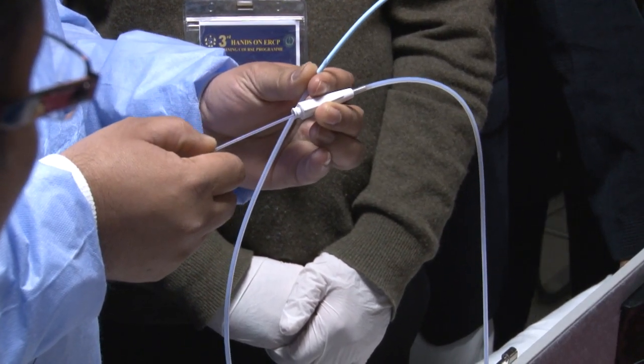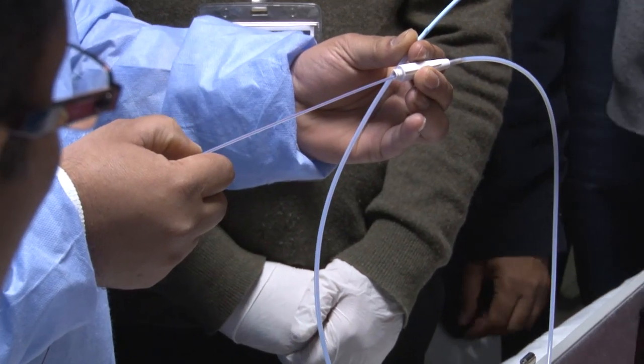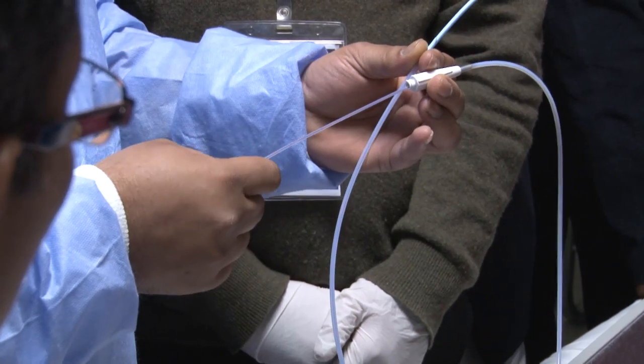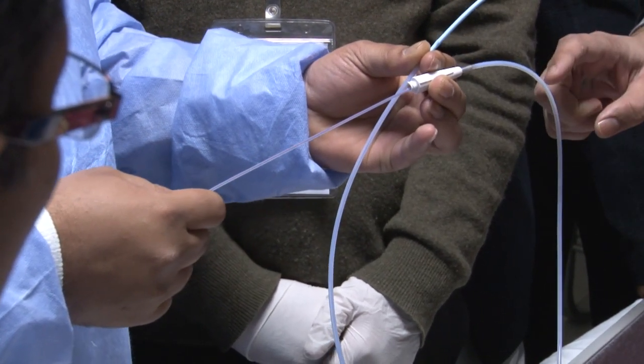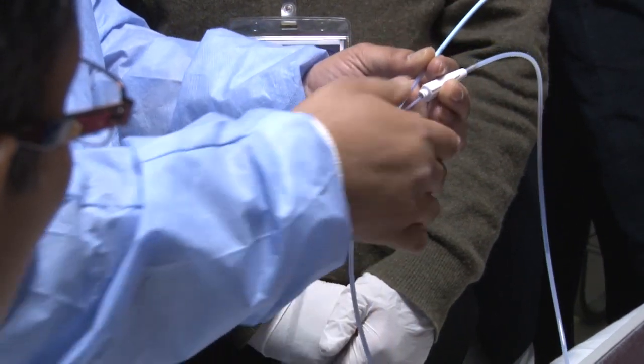Yes. You're railroading the stent over a guiding catheter. That's why it's called guiding catheter. Okay, after crossing, we pull back the guiding catheter and withdraw it, and our stent will be placed there.